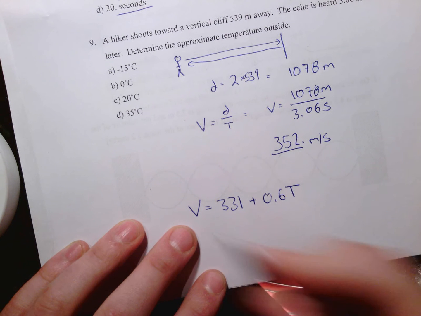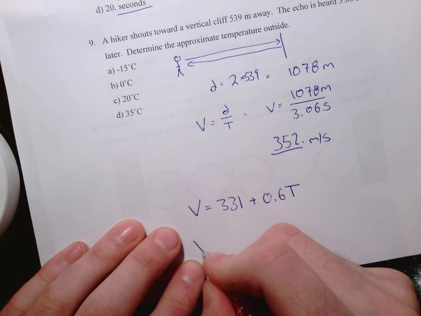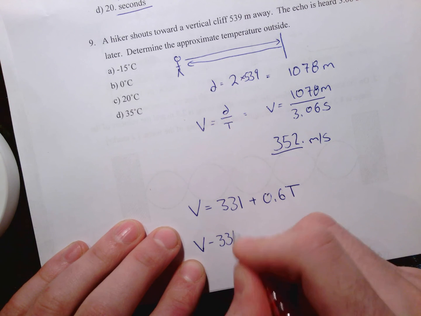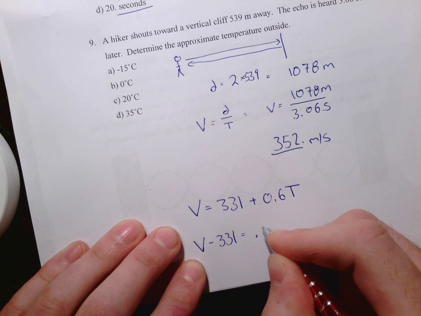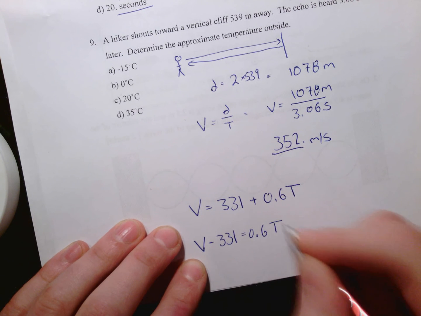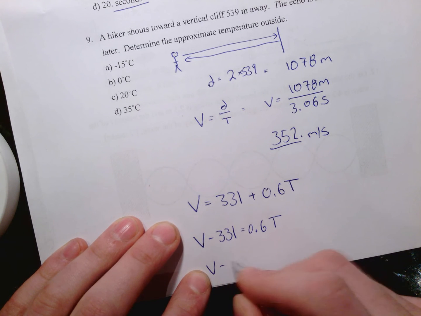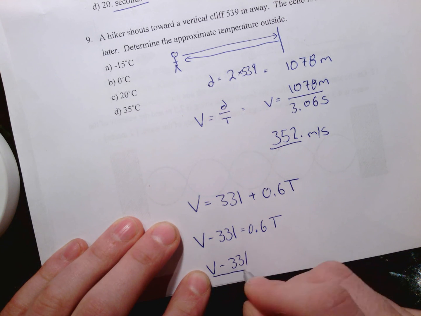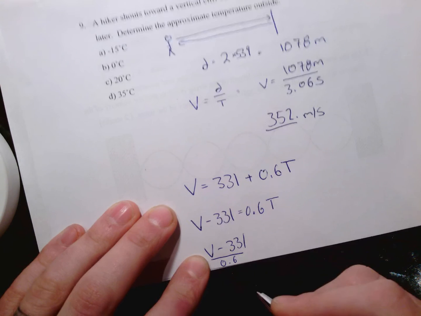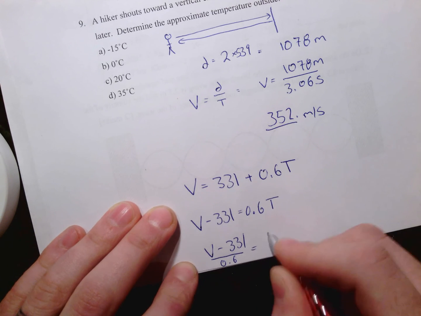In this case, we want to solve for the temperature, so we can rearrange. V minus 331 is equal to 0.6 times the temperature. Now dividing by 0.6, V minus 331 over 0.6 gives us our temperature.